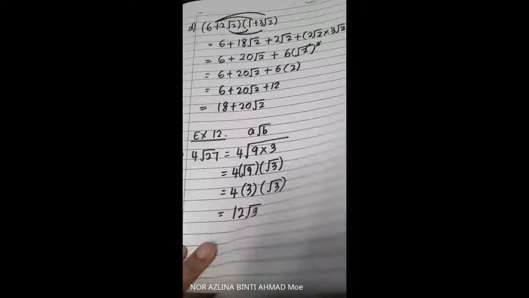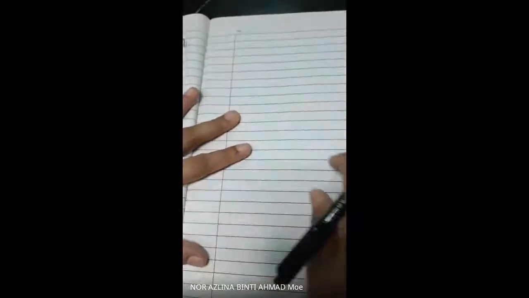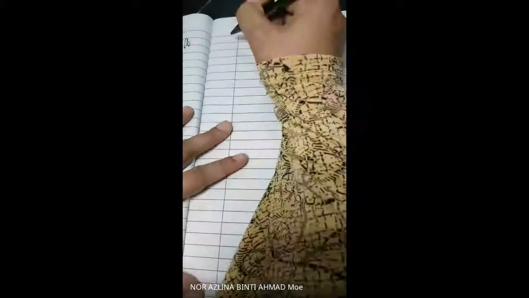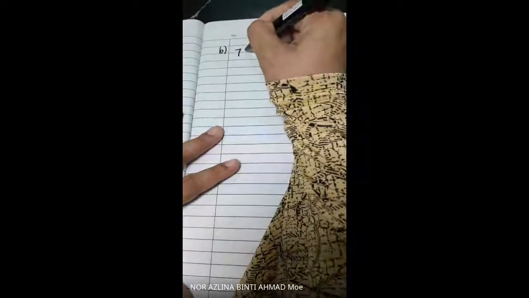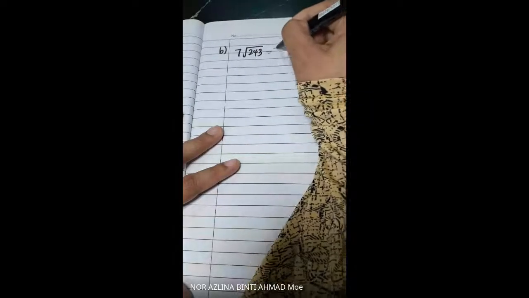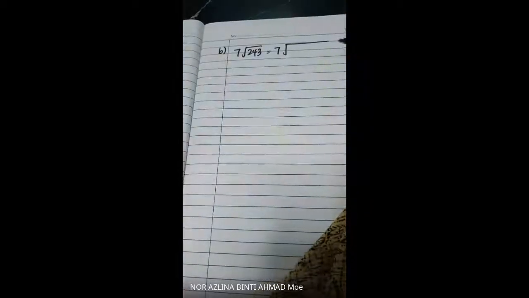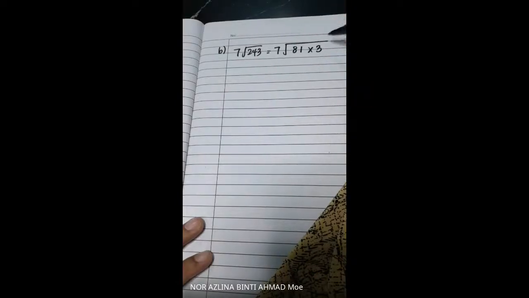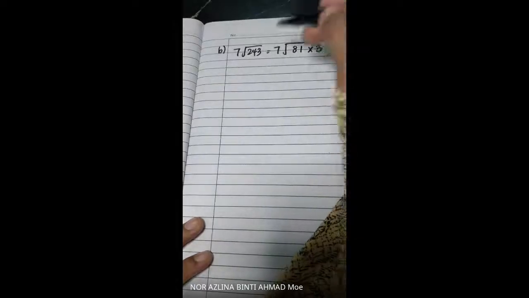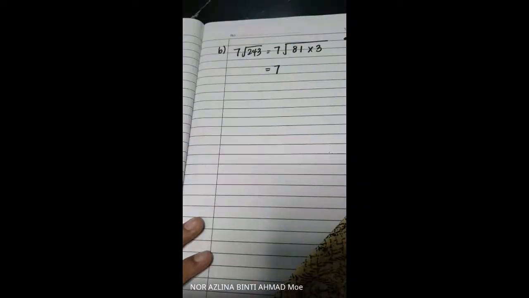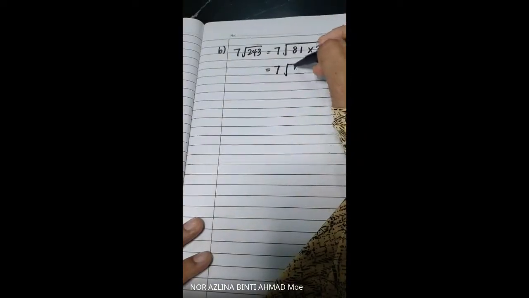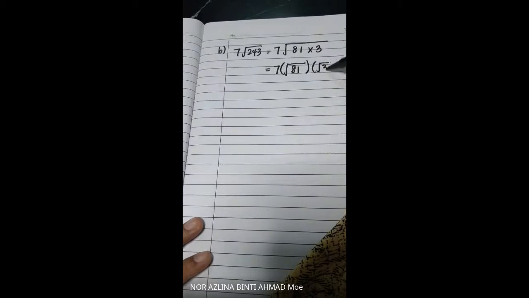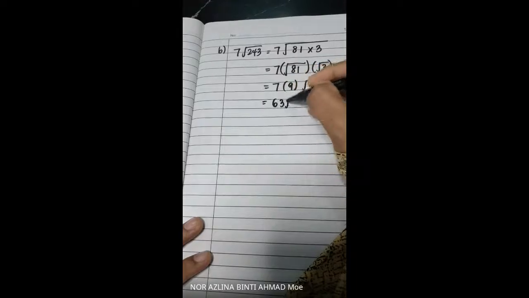Next. For b, 7 square root 243. So 7, 243. What number multiply what number to get 243? So this is 81 multiply 3. You divide by 3 you get 81. So this is 7. And here square root 81 and square root 3. So 7 square root of 81 is 9 square root 3. The answer is 63 square root 3.